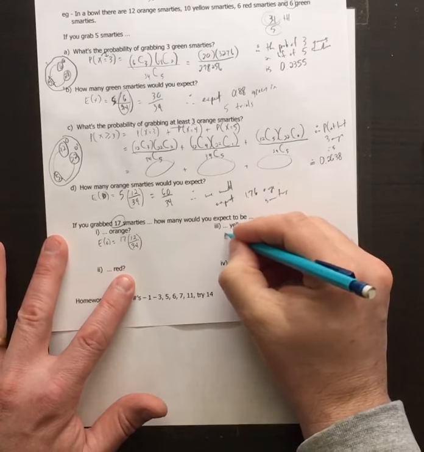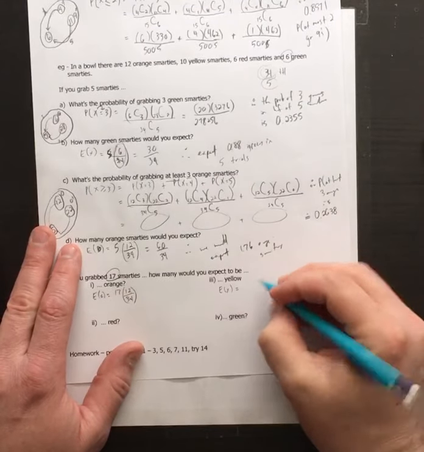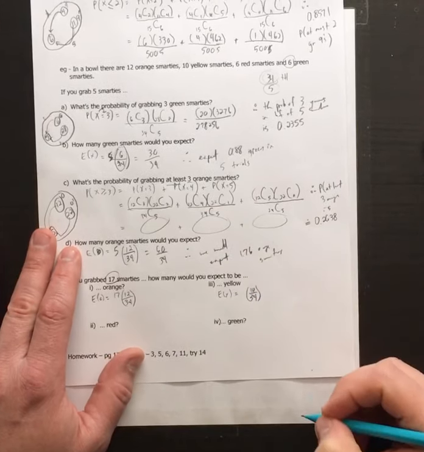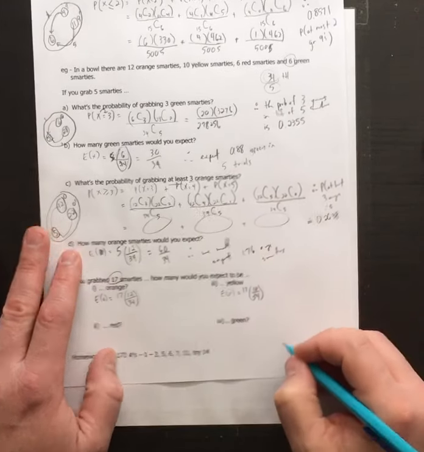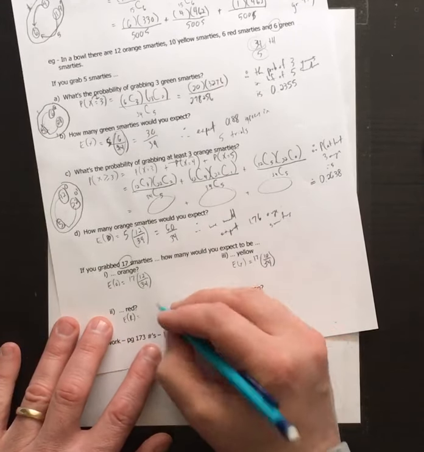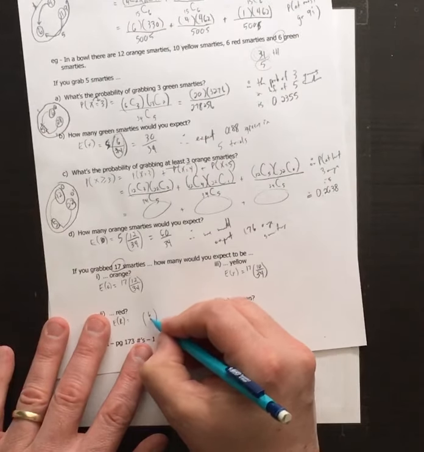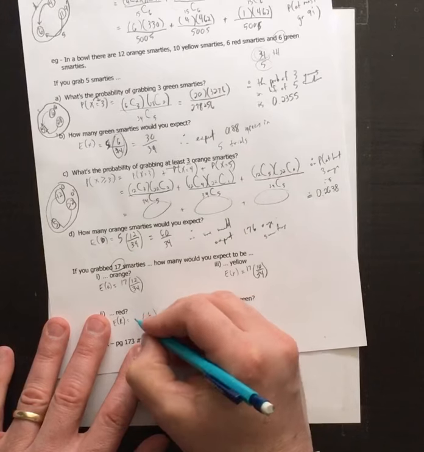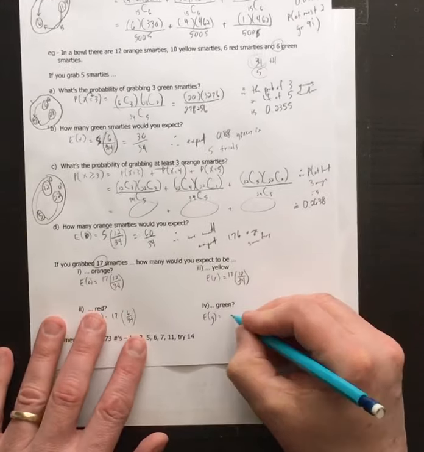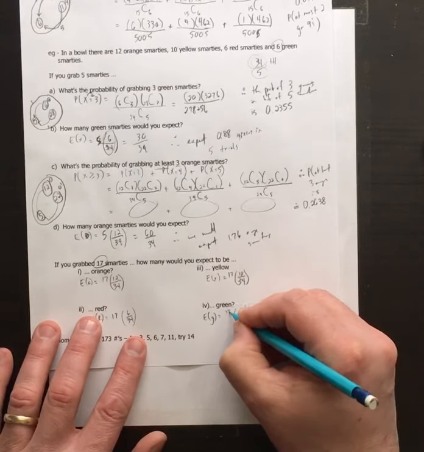The expected number of yellow, well, we have to go all the way back. There's 10 yellow. So it's going to be the probability of success the first time, 10 out of 34, and we're going to multiply that by 17. For the expected value for red, again, we take the probability of red, so that's 6 red out of a total of 34, times 17. And the expected value for green, if you remember, green was 6. There were 6 of them out of 34 multiplied by 17.